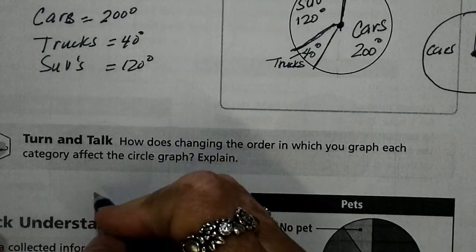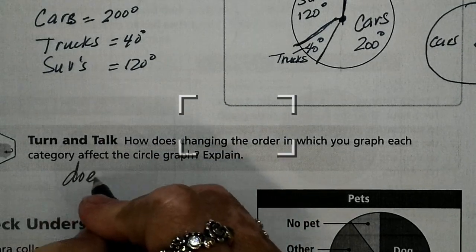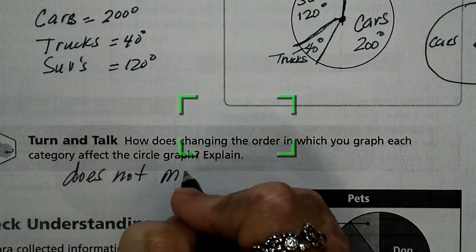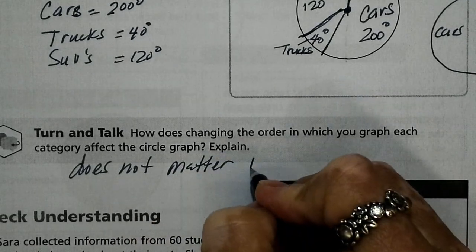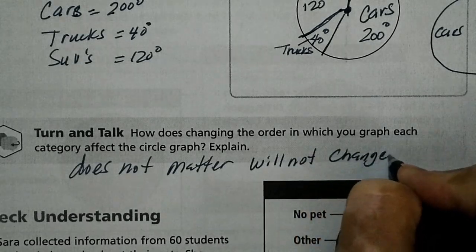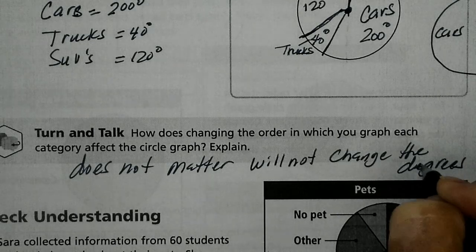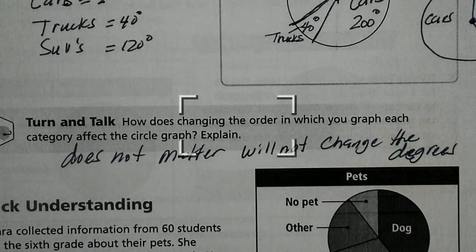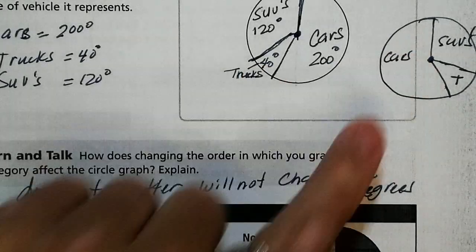Okay? If everybody's done, you can close it. Yeah. So we're going to write does not matter. Will not change the degrees. Still going to give me the same degrees whether I do it this way or that way.